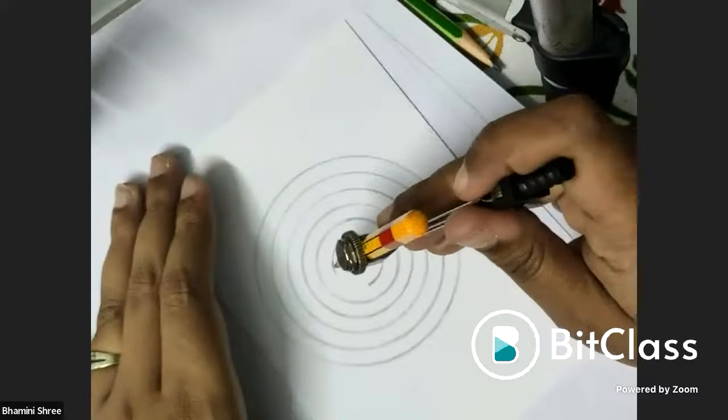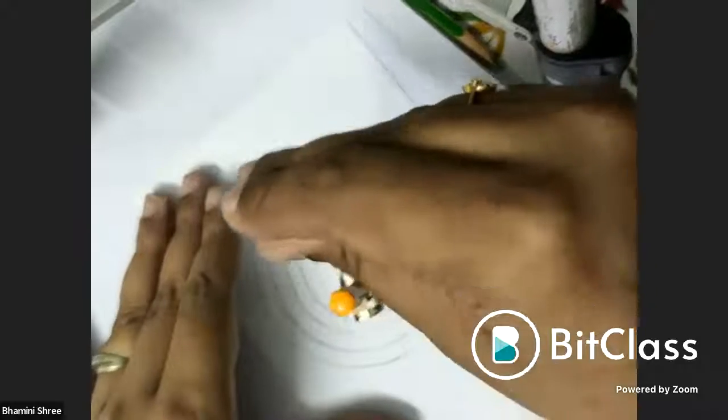Also, I'm aware that the screen is getting a little blurred right now. It is okay. I'll just remove my hand. It's going to be fine. Allow me 30 seconds. It should be fine.